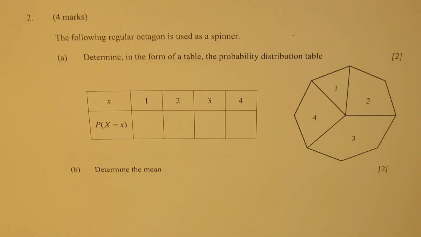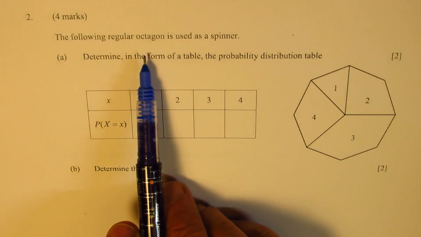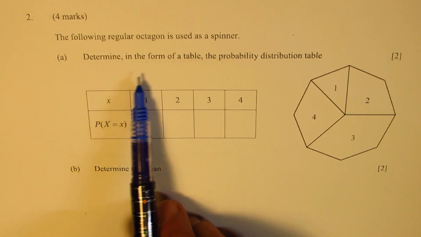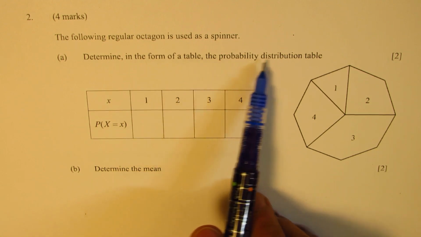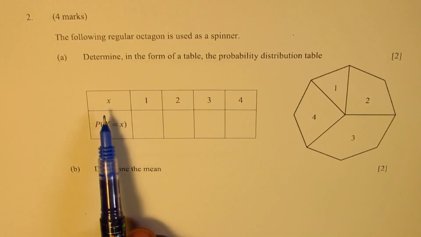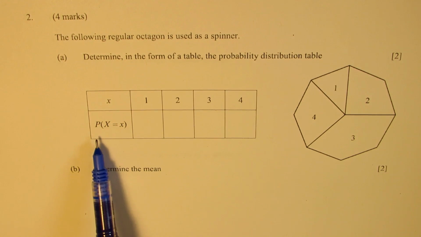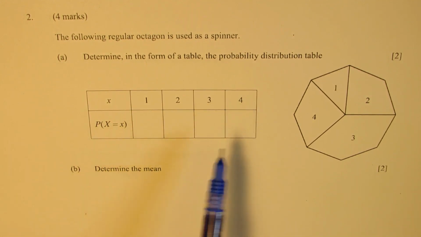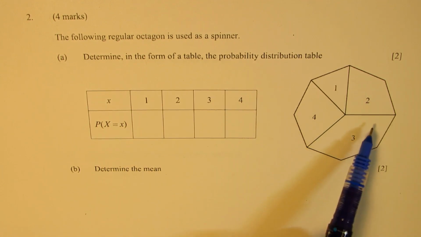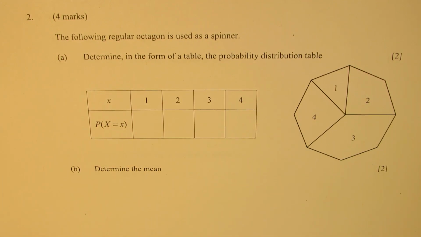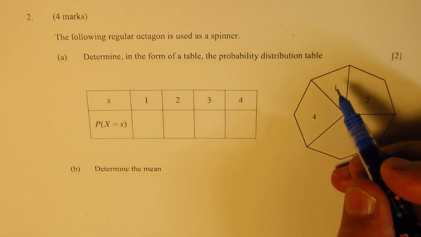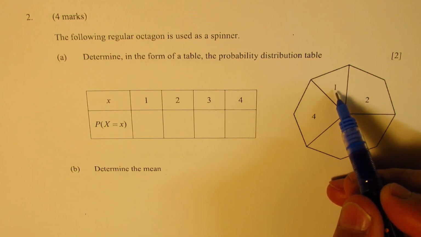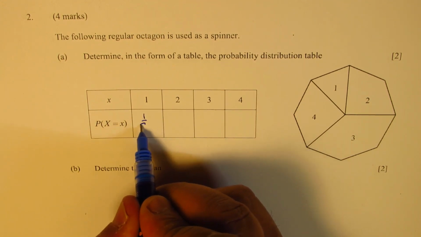Now here is question number 2. The following regular octagon is used as a spinner. Determine, in the form of a table, the probability distribution table. We are given different values of x and we need to find the probability for x being 1, 2, 3 or 4. Now since it is octagonal, we'll assume the probability as a fraction of 8, right? So 1 out of 8 for 1, right? So that is the probability.